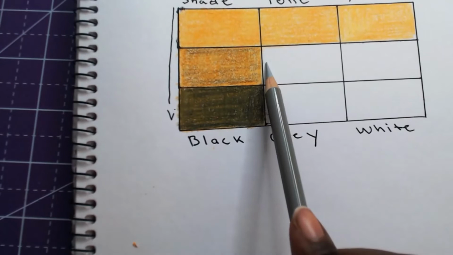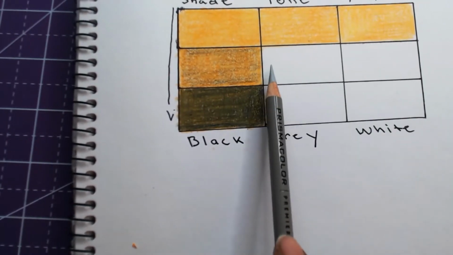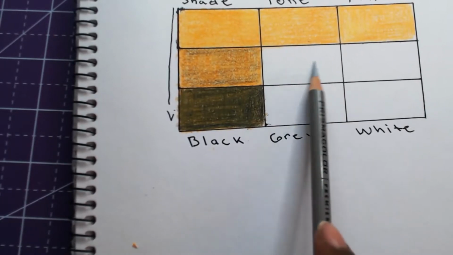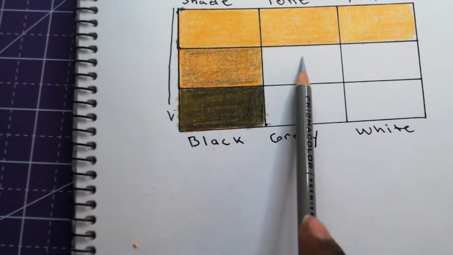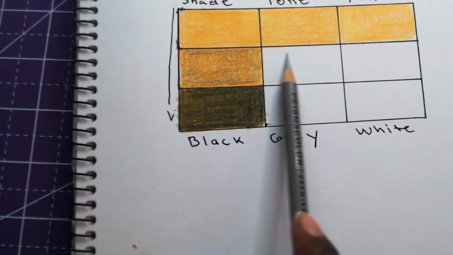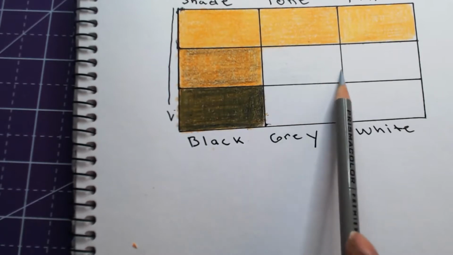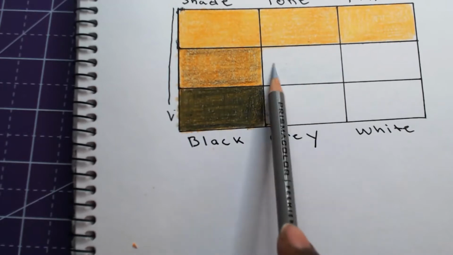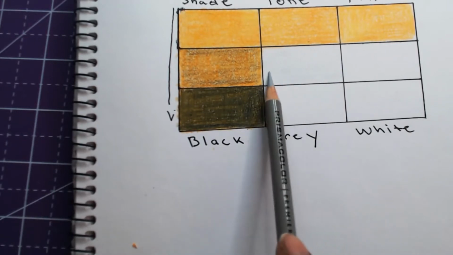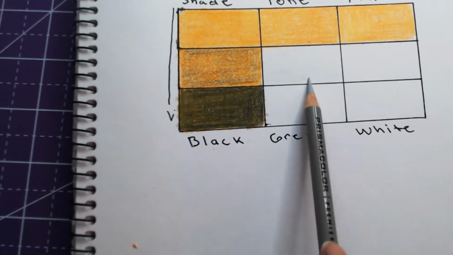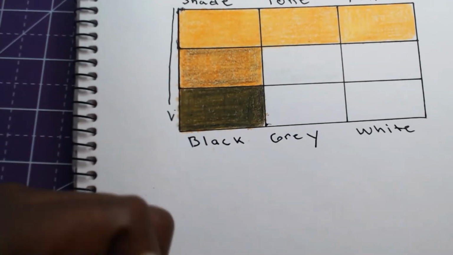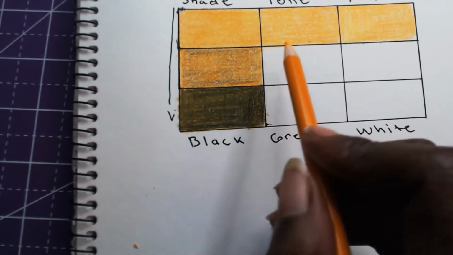So I'm just going to add gray in this box. And I'm just going to add a little bit of gray at first, very lightly. So my finger is way to the back, because I'm just shading it in. And you barely can see it on camera, but it's there. I promise you guys it's a color laying there. And now I'm going to add my orange to that gray and see what happens to the orange.